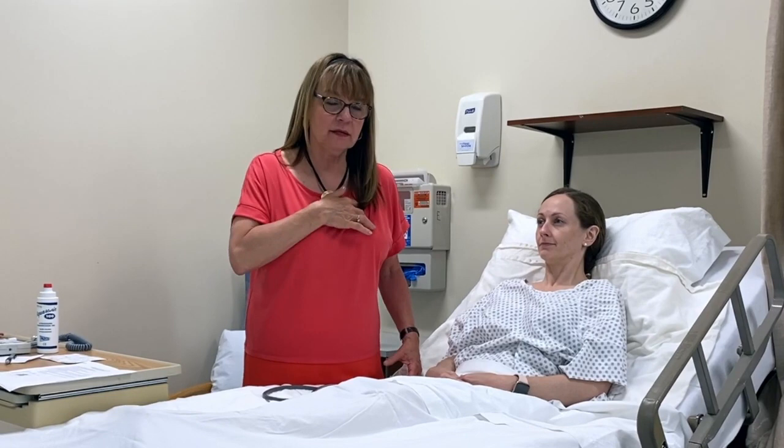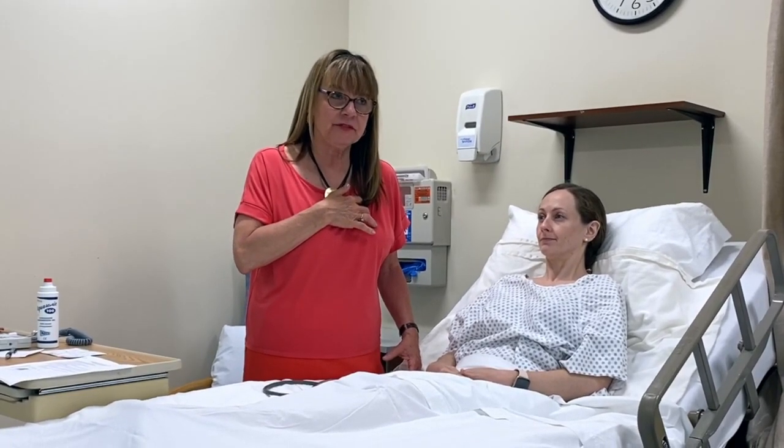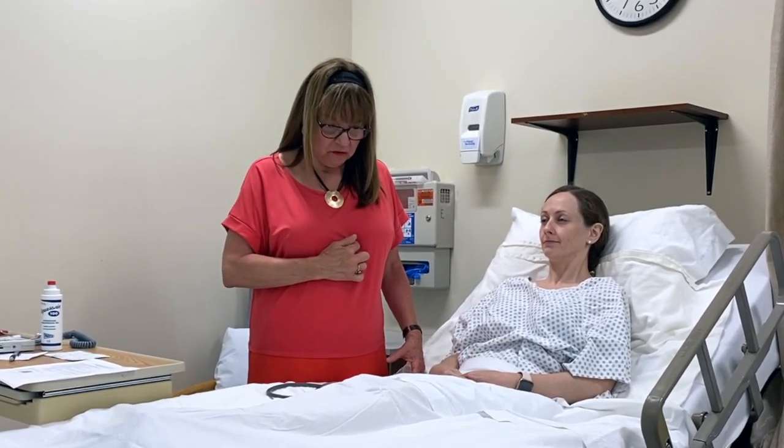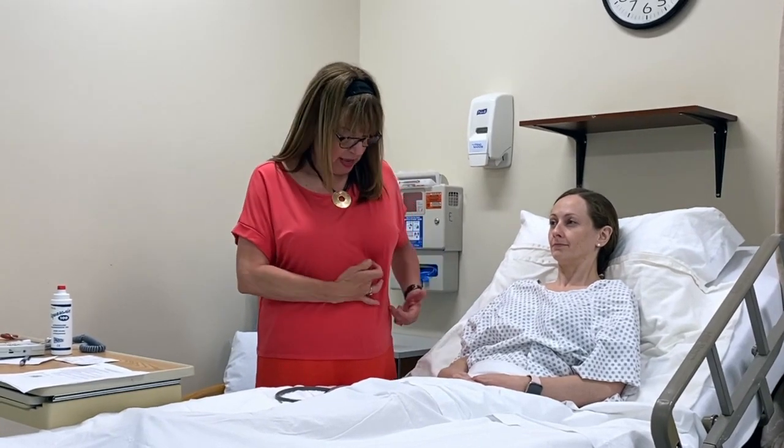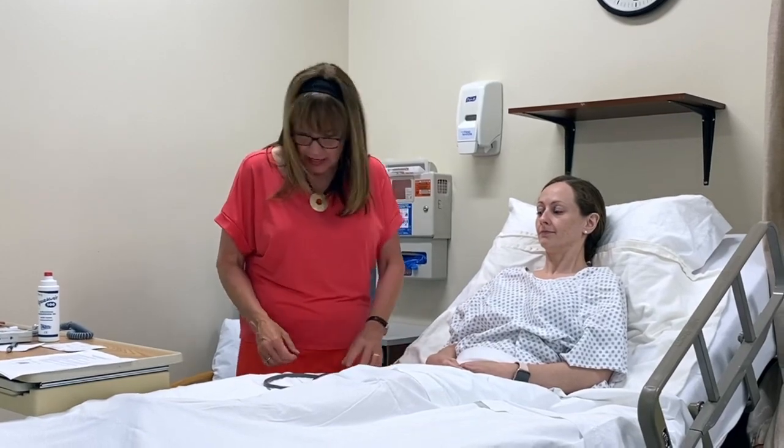So we're going to teach you to listen over the aortic, second intercostal on the right, pulmonic, second intercostal on the left, tricuspid, fourth or fifth interspace, and mitral, more medial. We're going to teach you to listen over these areas so that if you hear an abnormal sound over those areas, it'll indicate which valve is abnormal.